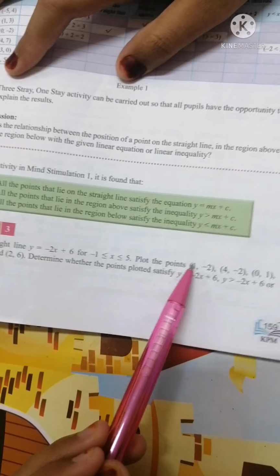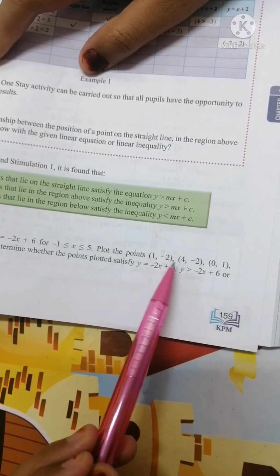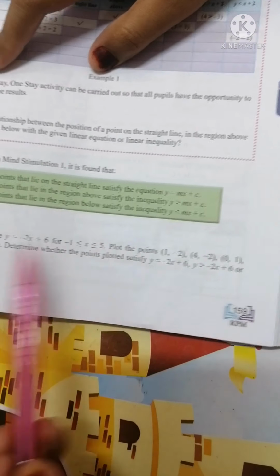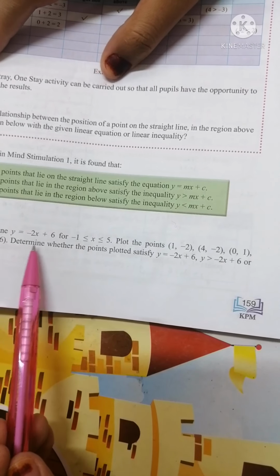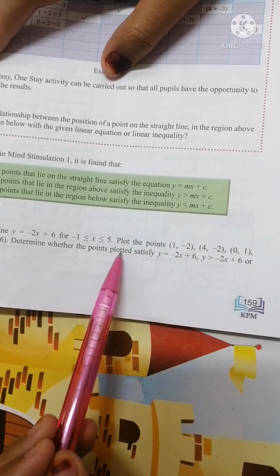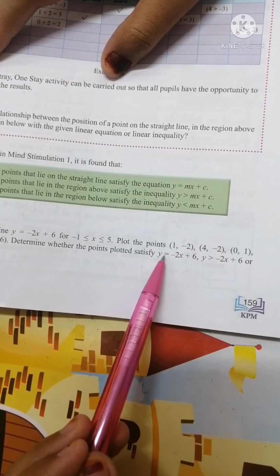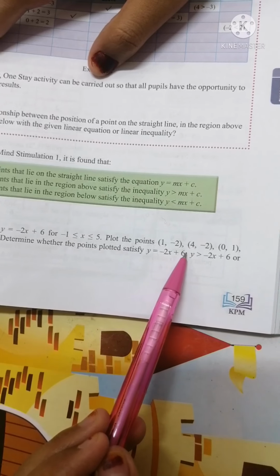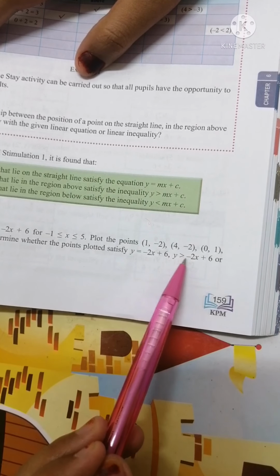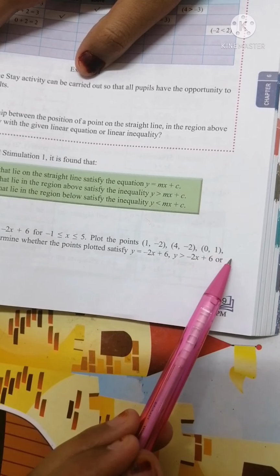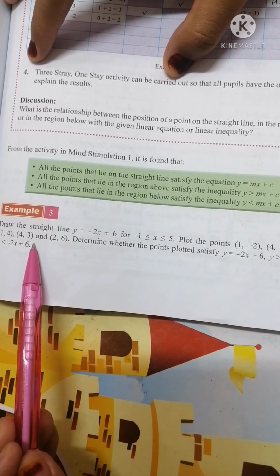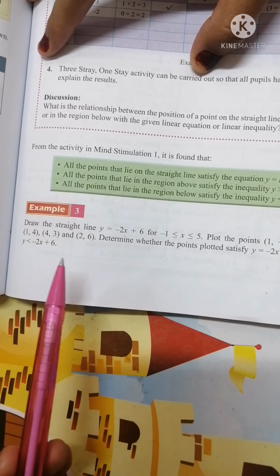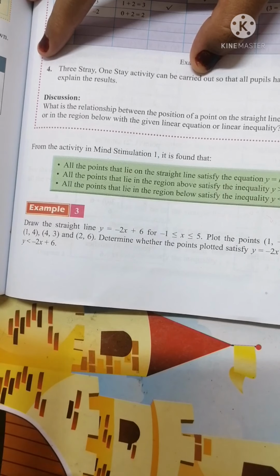Plot the points (1, -2), (4, -2), (0, 1), (1, 4), (4, 3) and (2, 6). Then determine whether the points plotted satisfy y equals negative 2x plus 6, y greater than negative 2x plus 6, or y less than negative 2x plus 6. This is related to the explanation that I have told you just now.